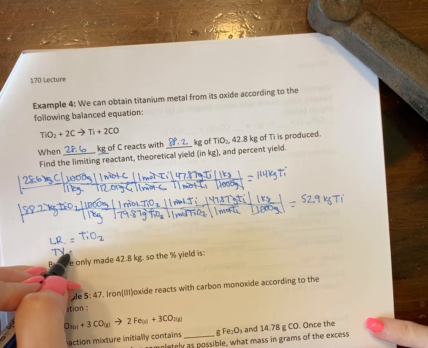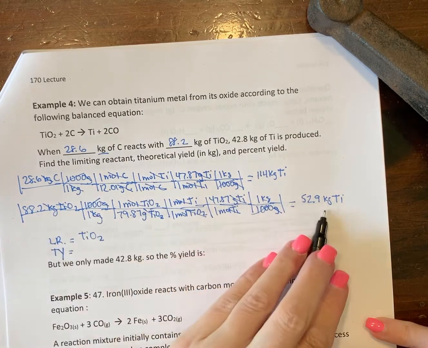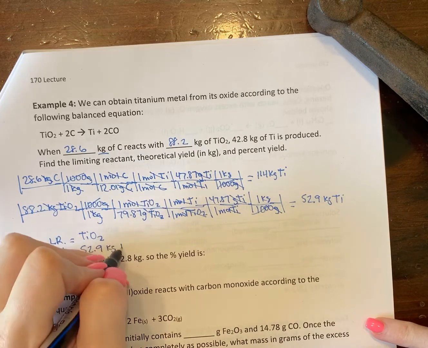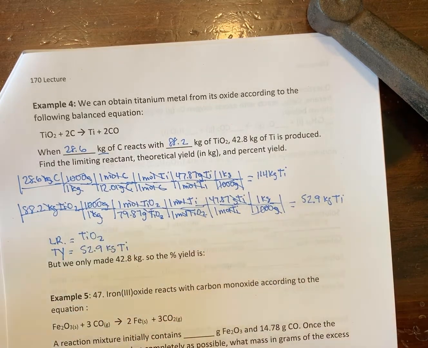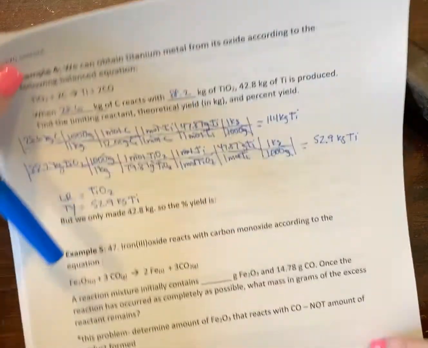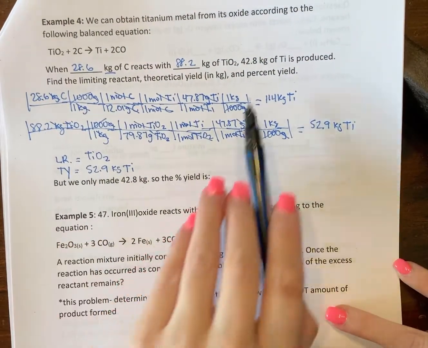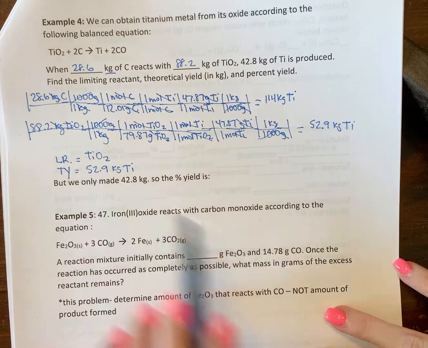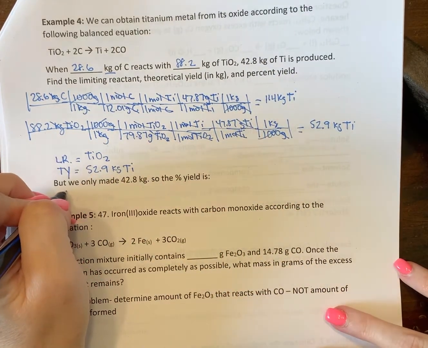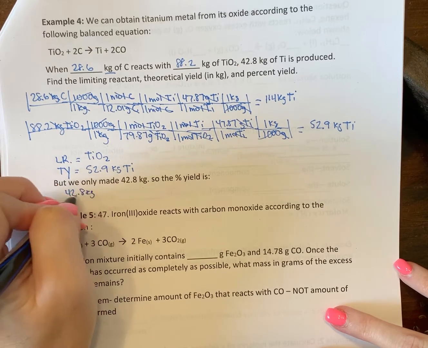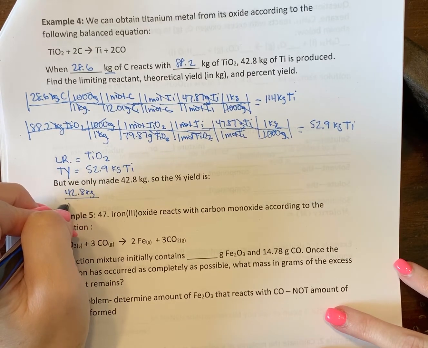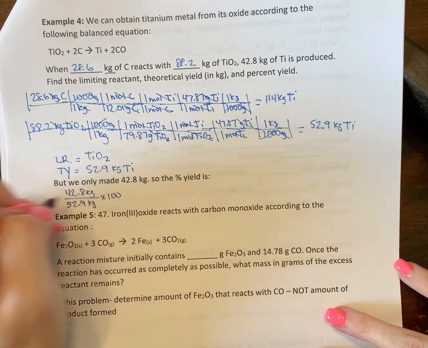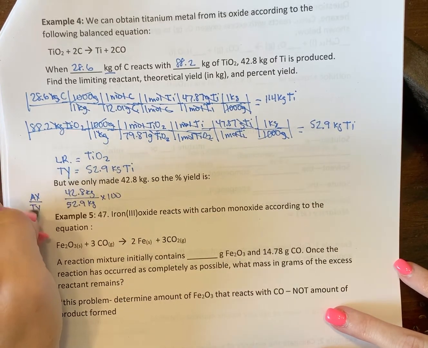What is our theoretical yield? The lowest amount, 52.9 kilograms of titanium. Make sure you are sticking with which product is correct. But the question says we only made 42.8 kilograms out of the possible 52.9. So 42.8 kilograms over 52.9 kilograms times 100, because remember this is actual yield over theoretical yield.